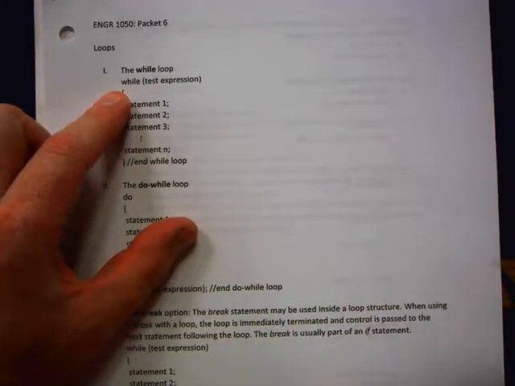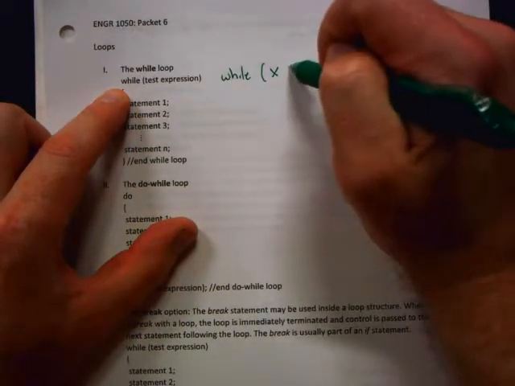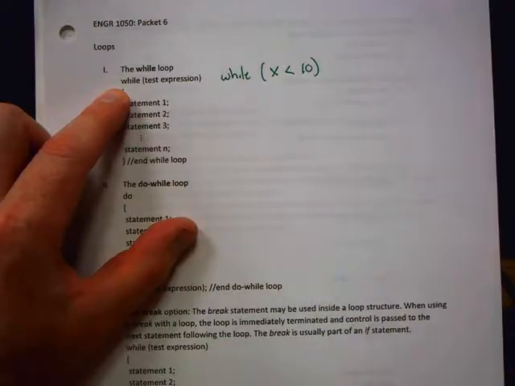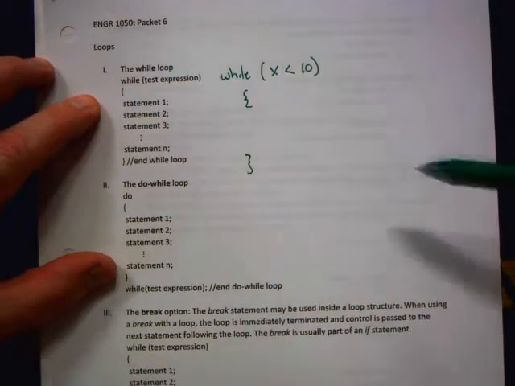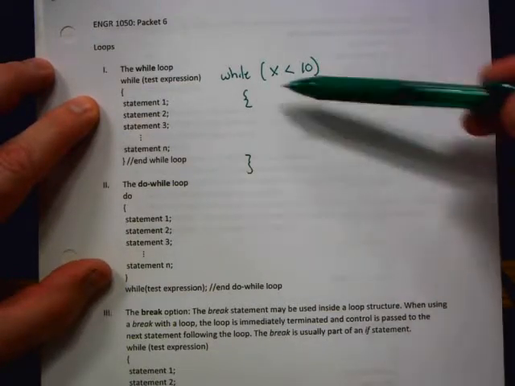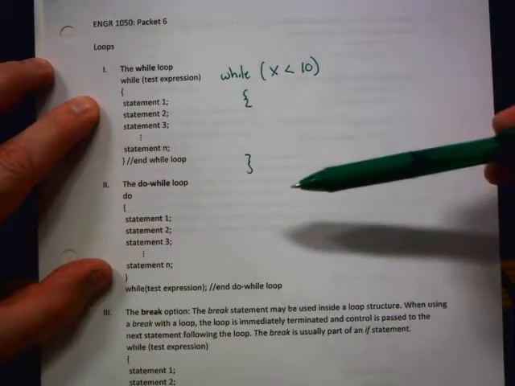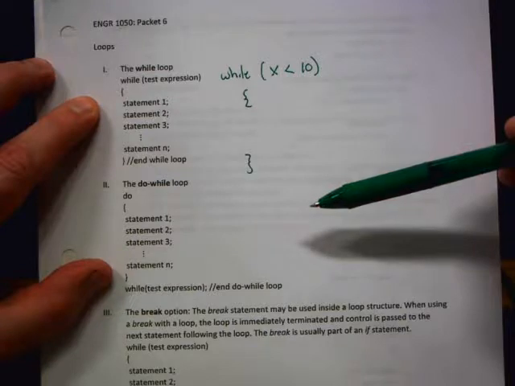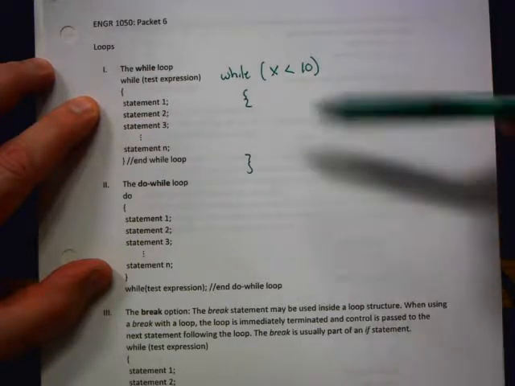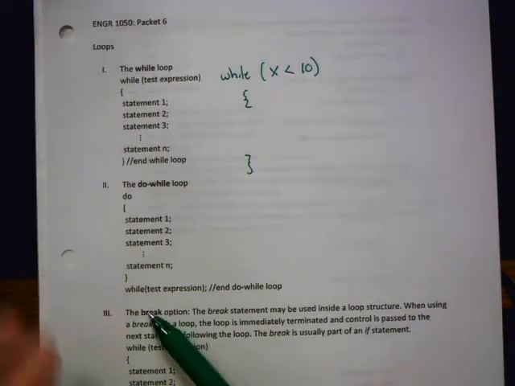You might have something like while x is less than 10, and then you have a curly bracket. As long as x is less than 10, it's going to keep doing whatever's inside the brackets over and over and over again. When will it stop? There's two options. It'll stop when x is no longer less than 10, or, as it says later on, you can throw a break into the middle, and that'll kill it.